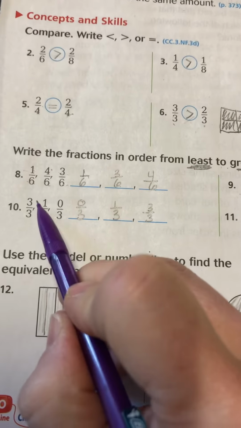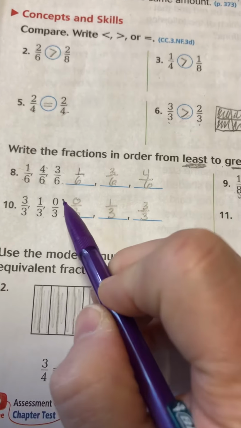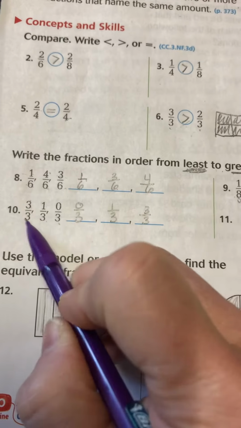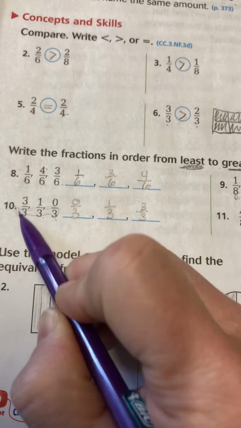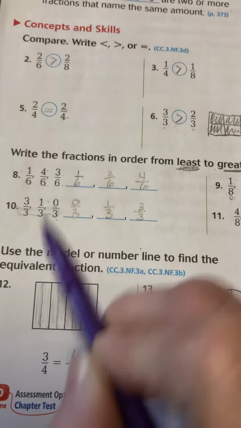For number 10, we've got 3/3, 1/3, and 0/3. Again, these are all the same in the denominator. So that means we're looking just at our top numbers.